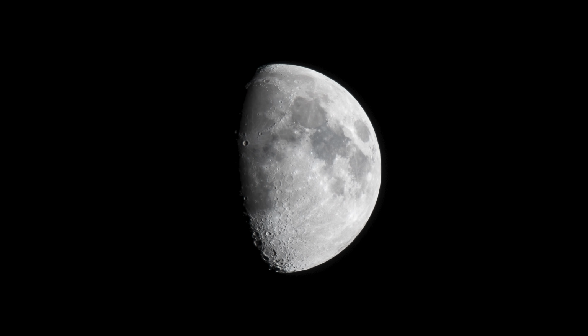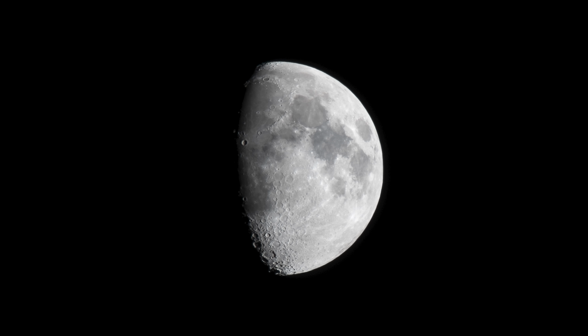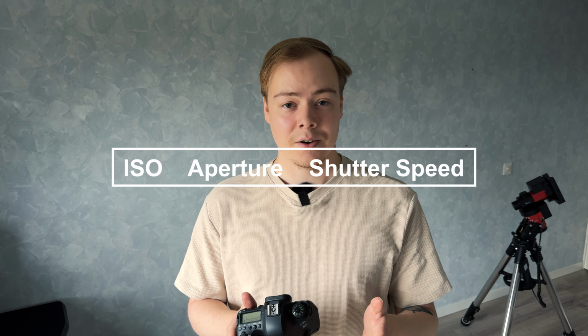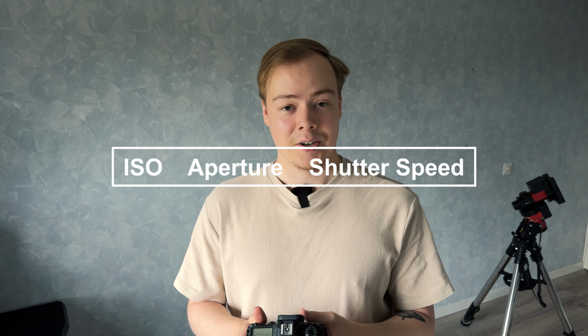So, you want to take pictures of the moon, but you're not sure about the camera settings. Well, I'm here to talk about the ideal camera settings for best possible results. So first, we need to understand what the camera settings actually do. We have three main settings, which are ISO, aperture, and shutter speed.